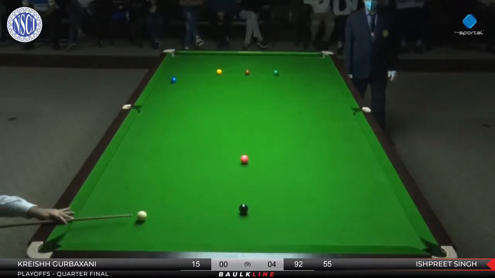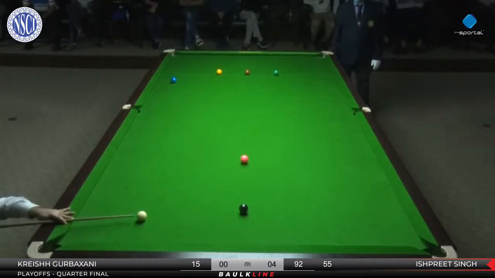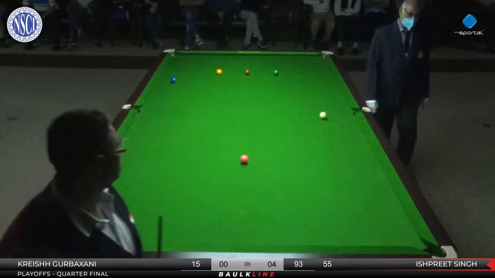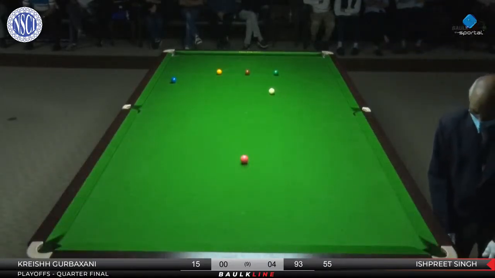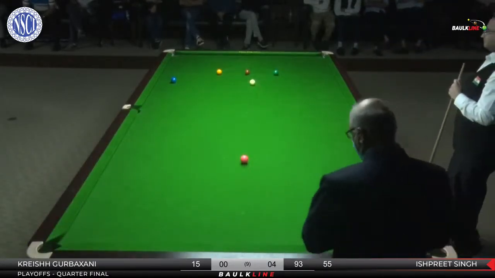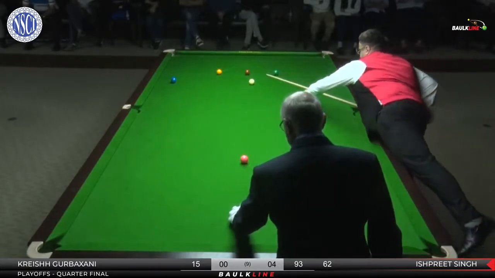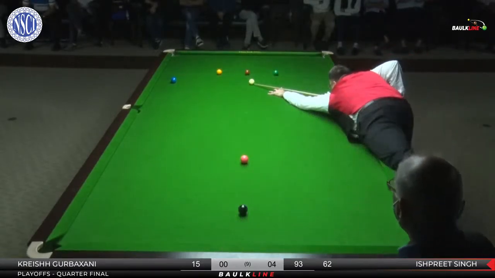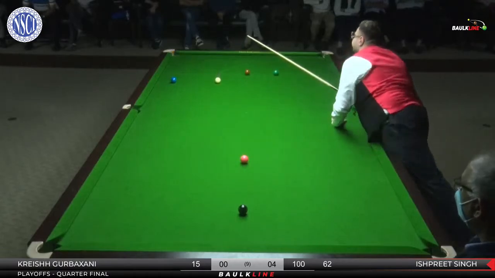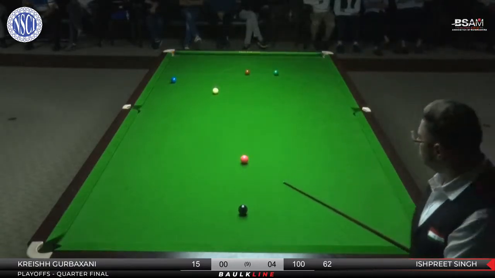There you see Ishpreet on a break of 55. And now it's a matter of time before he tries to remove the blue if he wants to, or come right behind it to pull back for the pink. That's the only difficult shot in this break.